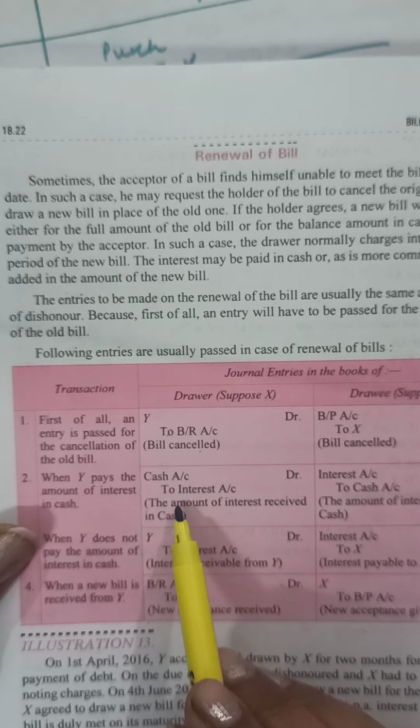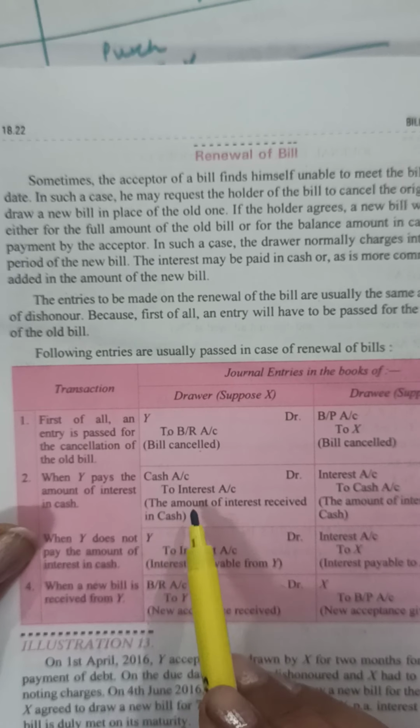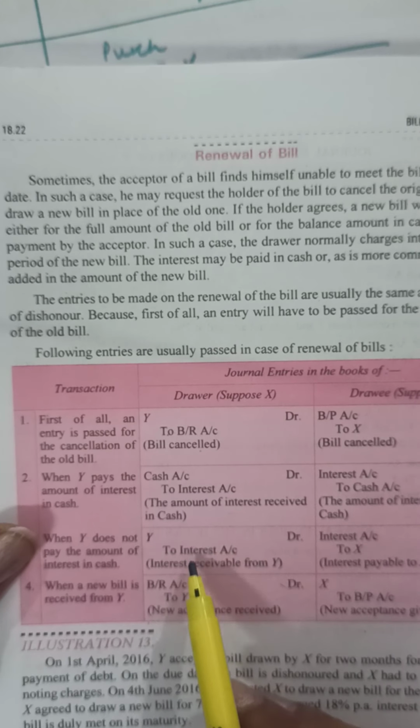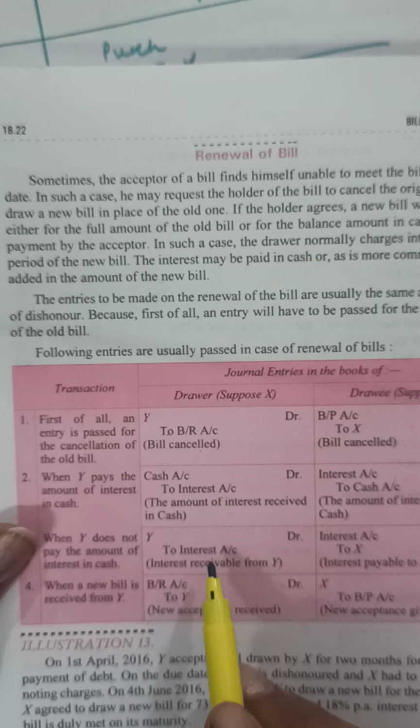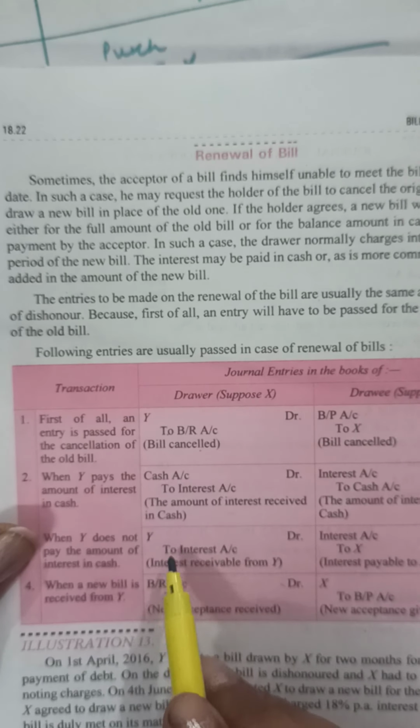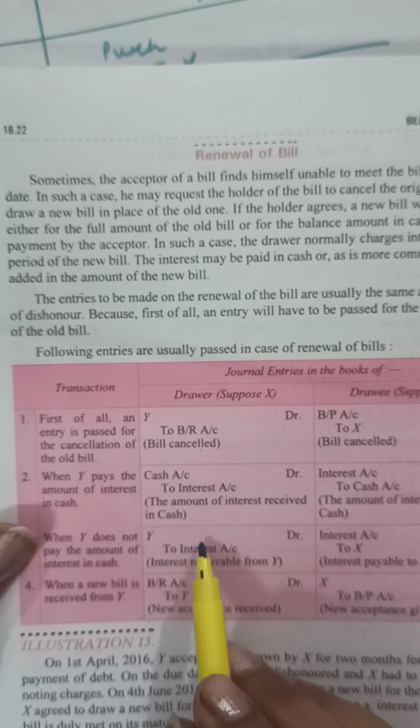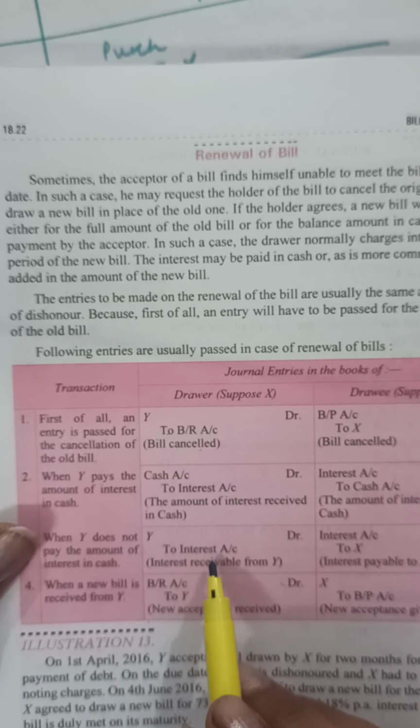In case interest is paid in cash, cash to interest. In case he does not pay the interest in cash but gets that interest added to the amount of the next bill, it will be Y to interest.